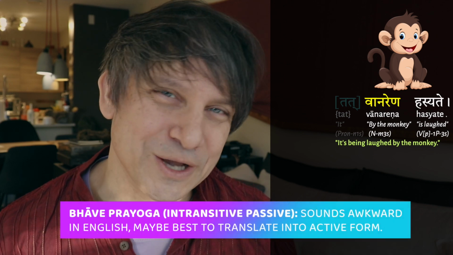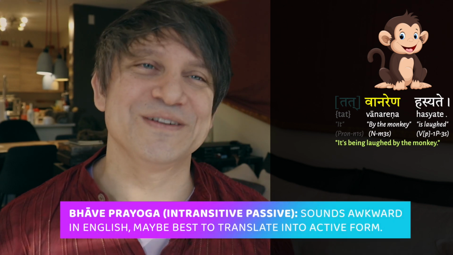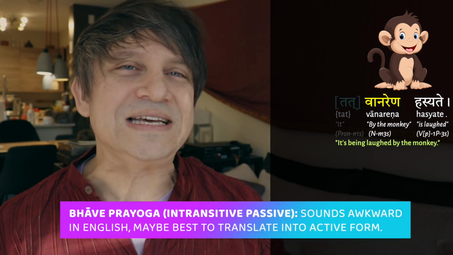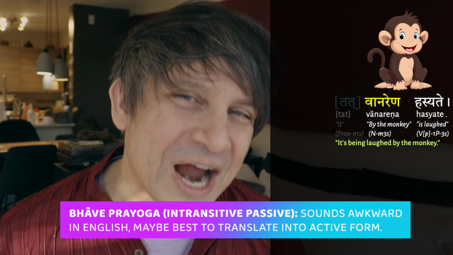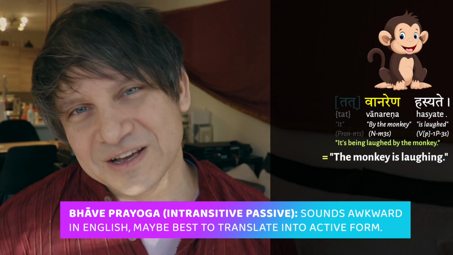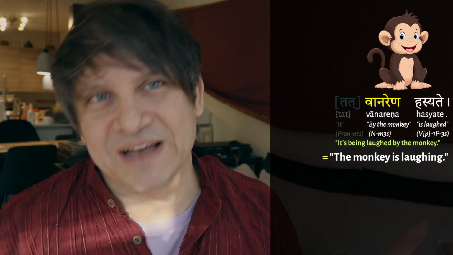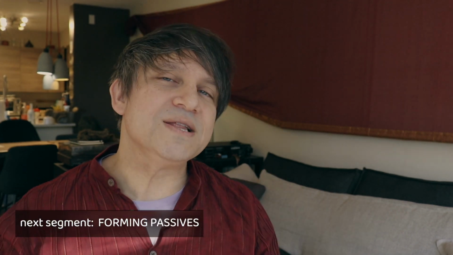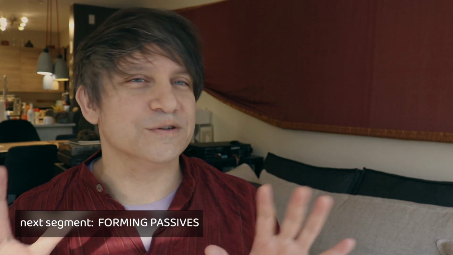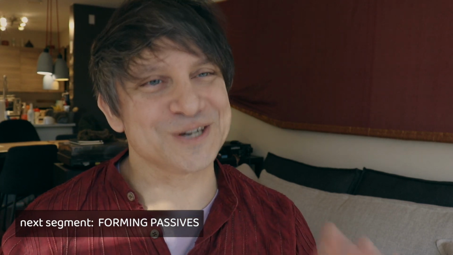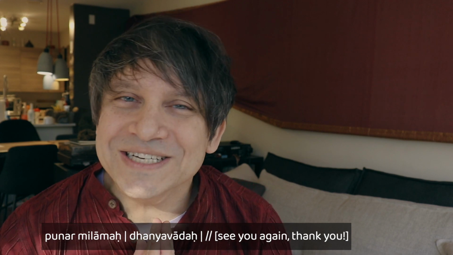Again, it sounds extremely odd in English to speak that way, and if you did run into this sentence in a Sanskrit text, maybe your best strategy in terms of translation would be to switch it to active form. The monkey is laughing, but that's that. So that's the kartari, karmaṇi, and bhave prayogas, the active, passive, and the intransitive passive constructions. We'll take a break here. When we come back in our next segment, we'll look at how to form the passive construction from our verb roots, from our dhatus.